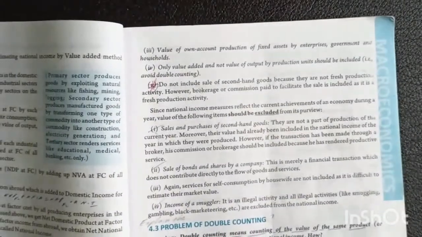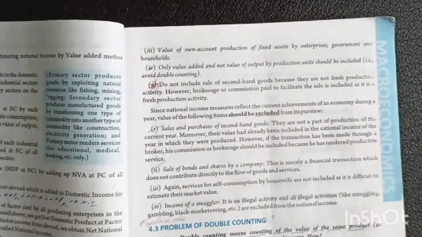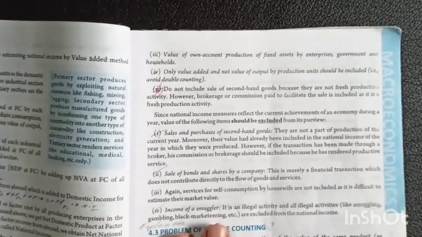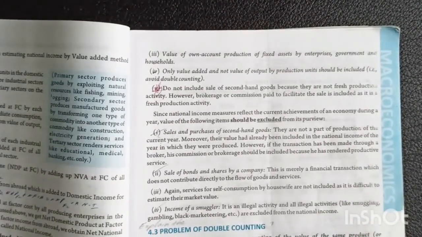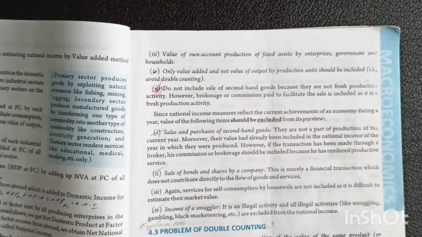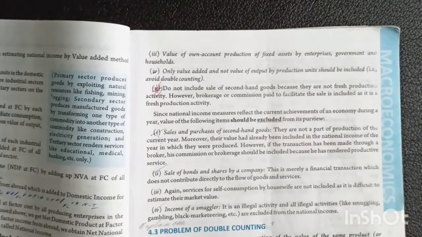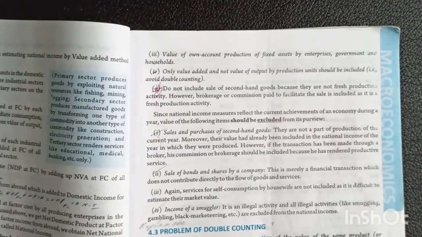Point number 3 is value of on-account production of fixed assets by enterprises, government, and household. Now, when we say fixed assets, these are assets which are used for a long period of time to produce goods and services, okay? For example, machine, tools, machinery, land, buildings, etc. are all examples of fixed assets.